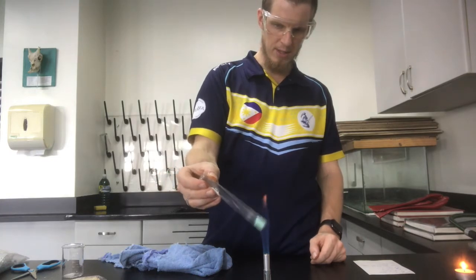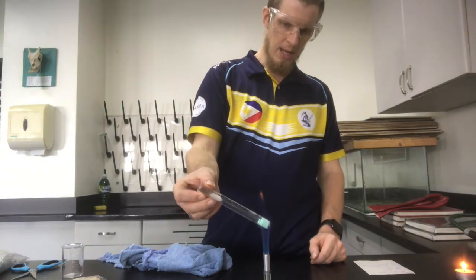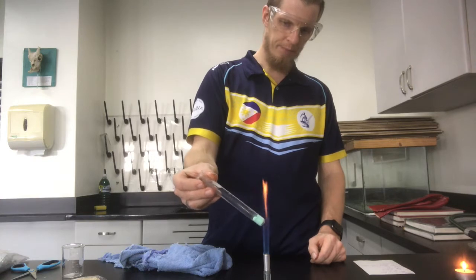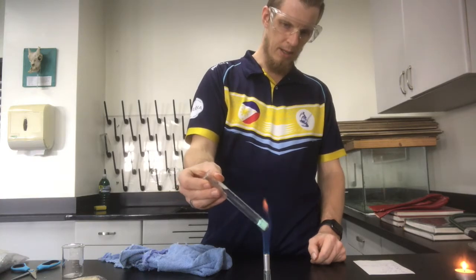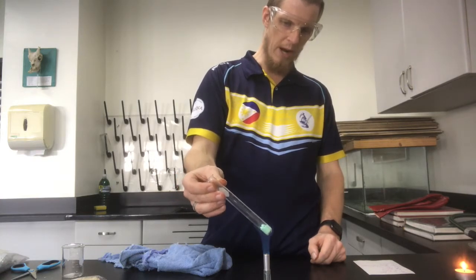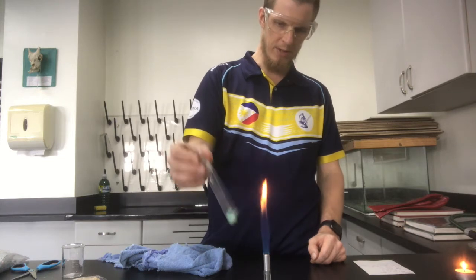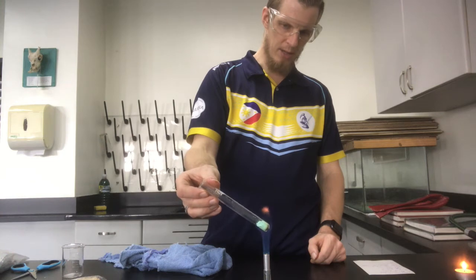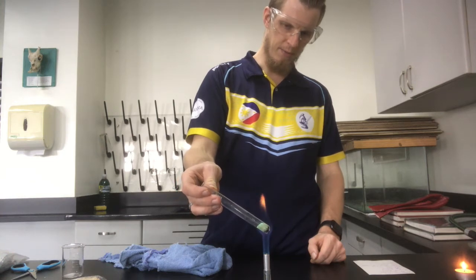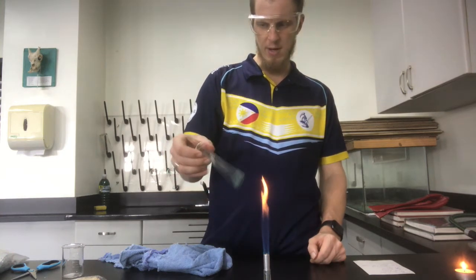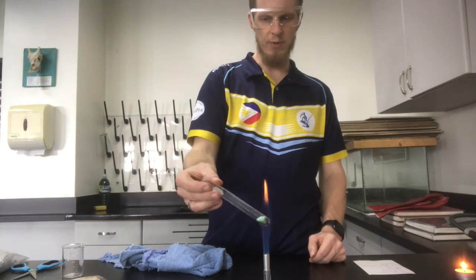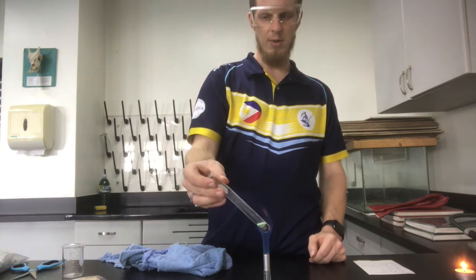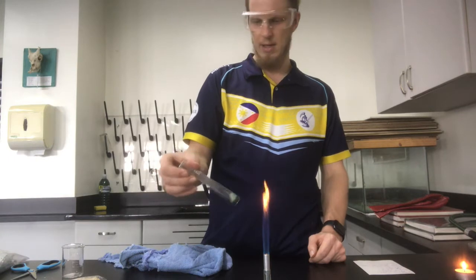So I'm just going to start heating that up. If we wanted to, we could have weighed the test tube beforehand and afterwards, and we would have seen a significant difference. But if we're going to do that, we'd also want to include our waters of crystallization, because there would be some water in there.